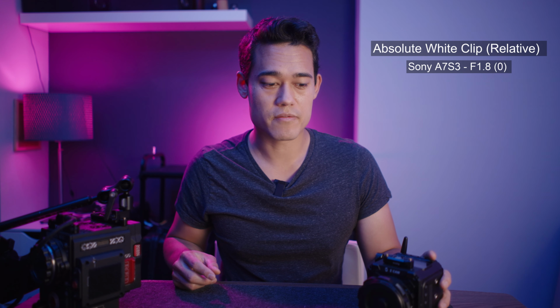I can tell you that the A7S III, compared to all these cameras, needs a little less ND if you're going to protect your highlights, because it only needed me to stop down to an f1.8, versus the E2-F6, which was an f2, and the red Gemini, which was an f2.2. So you need another 2/3 of a stop of ND to protect a blown highlight on the red versus the A7S III, which is nice to know. And compared to the A7S II, it's no comparison, because that needed an f3.2. So that's a full 2 stops basically.